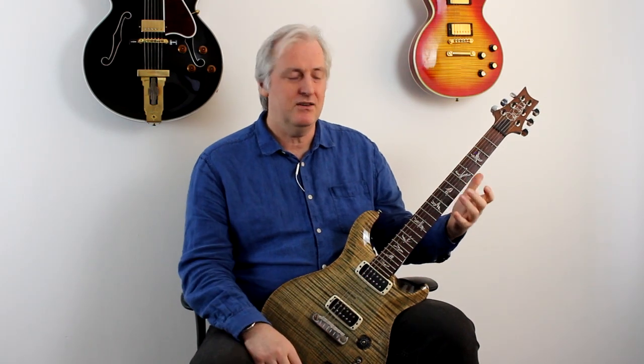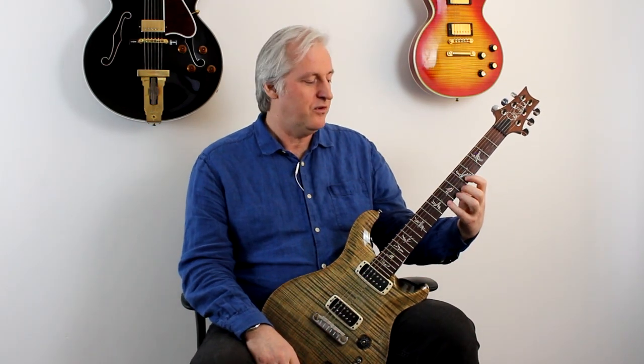If you know the root note is there, for example, how do you know that that's where the 3 notes per string scale shape is on the upper strings? So that's what we're going to focus on.